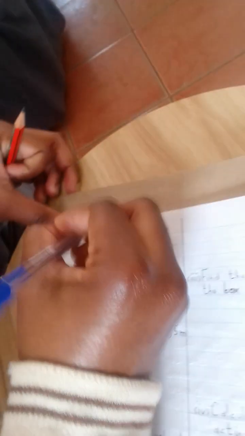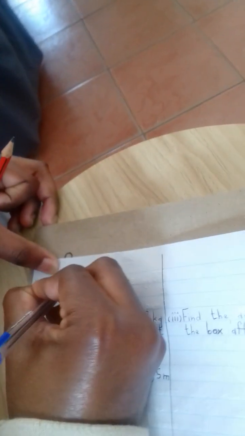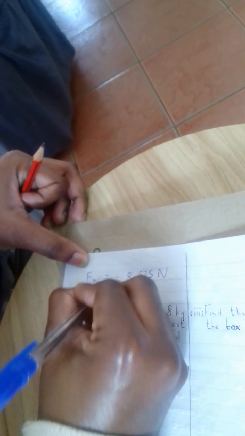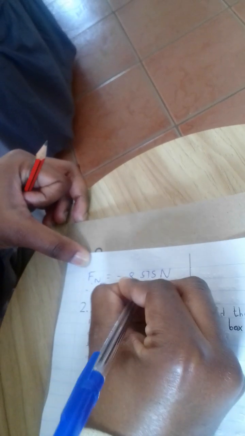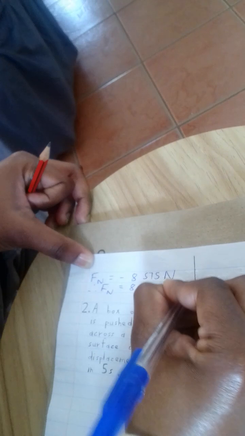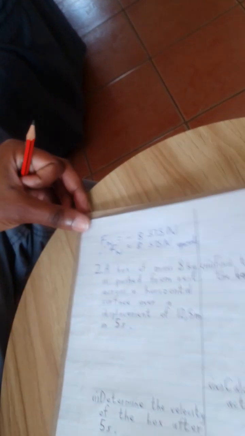Negative 8575 newtons. So the normal force is 8,575 newtons upwards. I hope that makes sense.